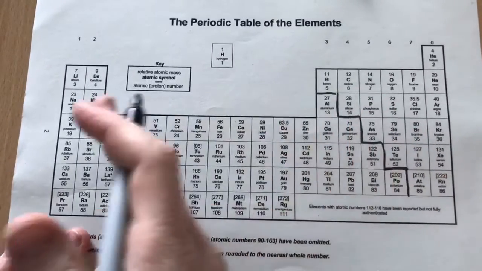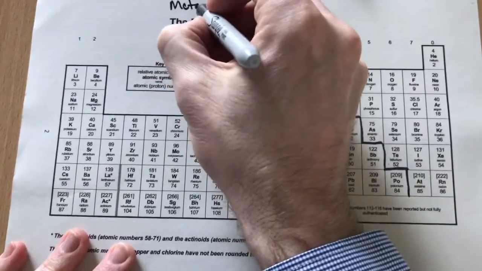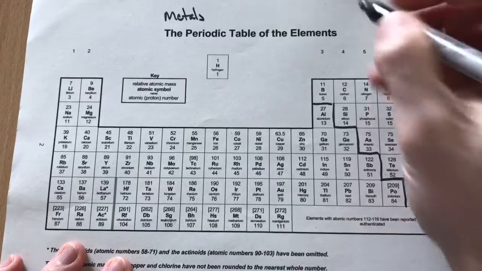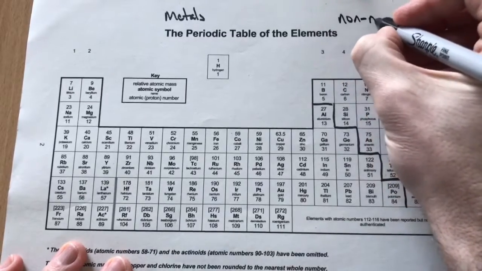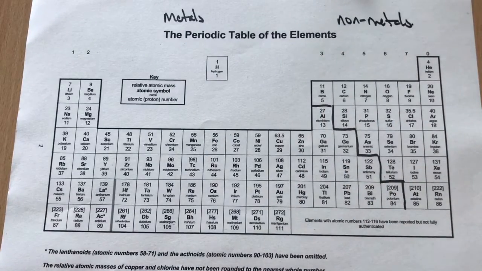All these elements on the left are going to be classed as metals, and the elements to the right of that set of steps are the non-metals. So that immediately lets us start to organise the elements in the periodic table.